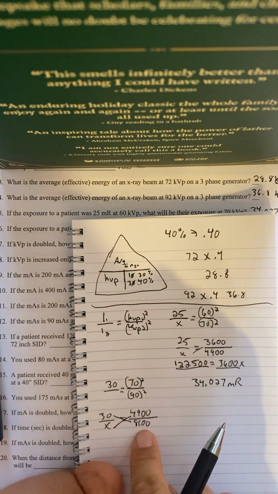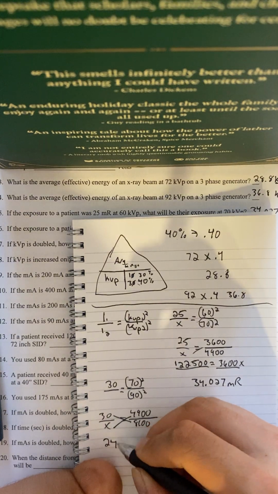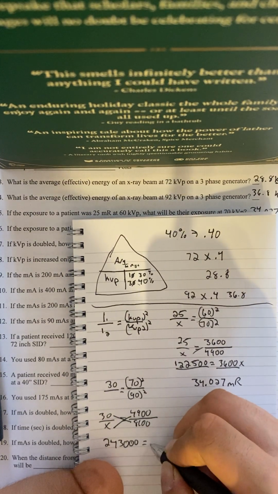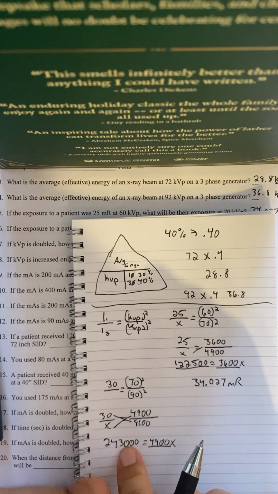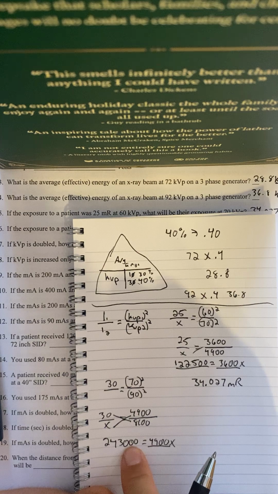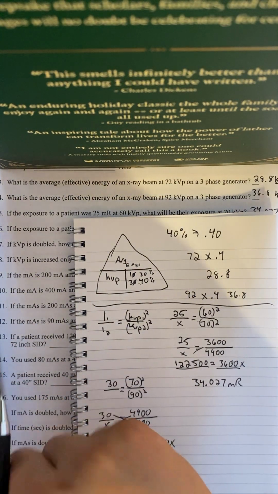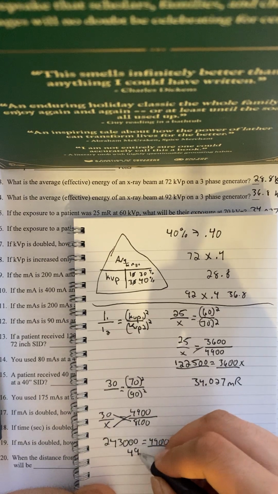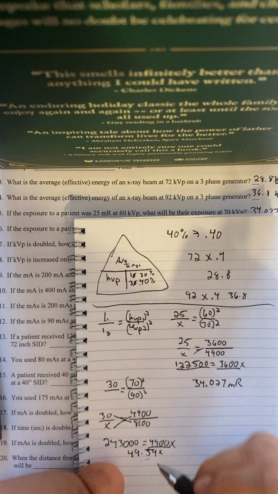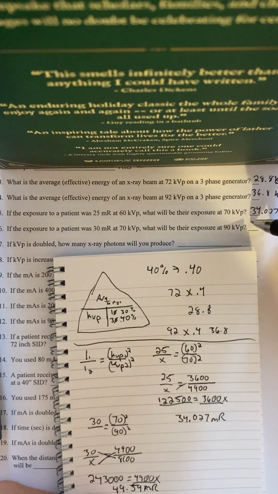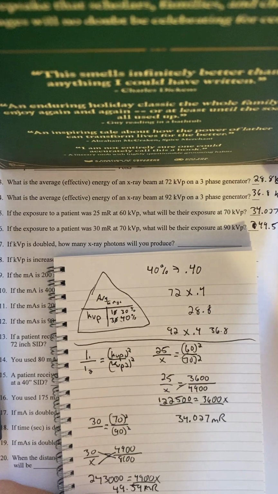So multiply this by 30. So this goes 243 equals 4,900x. Divide this from this. So you type in this number and divide it by 4,900, which gives us 49.59. Again, you can round up. Don't matter to me. Don't matter to him. Just make sure you have the units, milliroentgens. Whoops, not 49.59, milliroentgens.